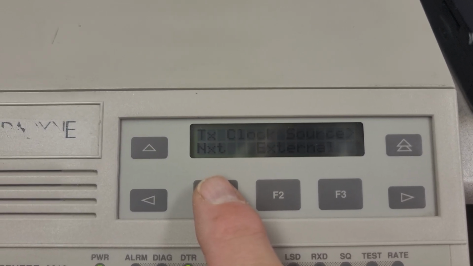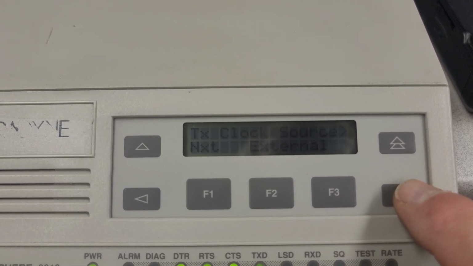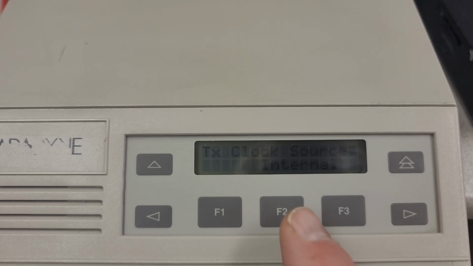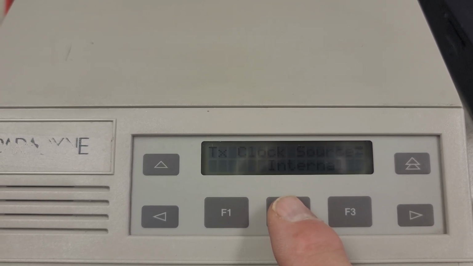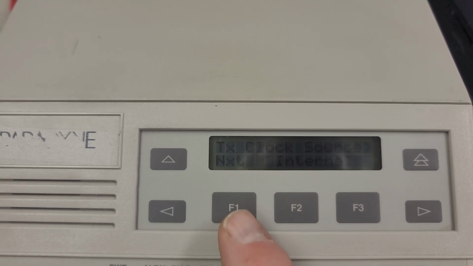So we're on transmit clock source, and it should be set to internal. Right now it's on external. I'm going to use the right arrow, and it goes to internal. To accept this command or this feature, I'm going to press F2.